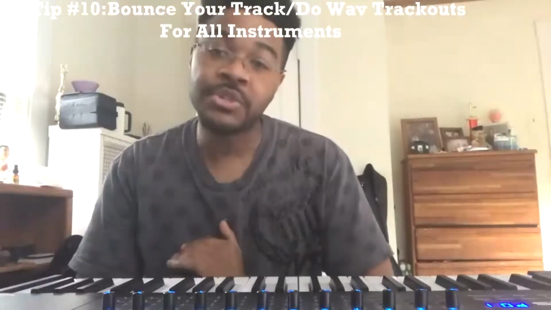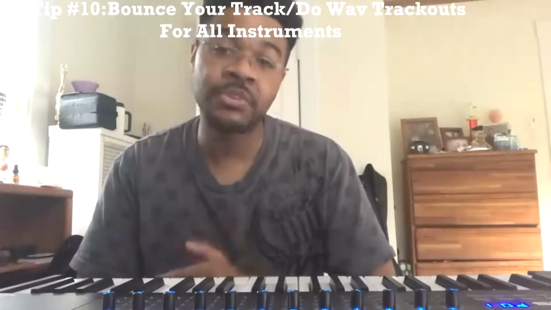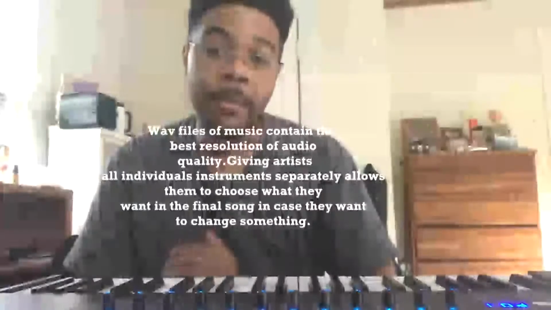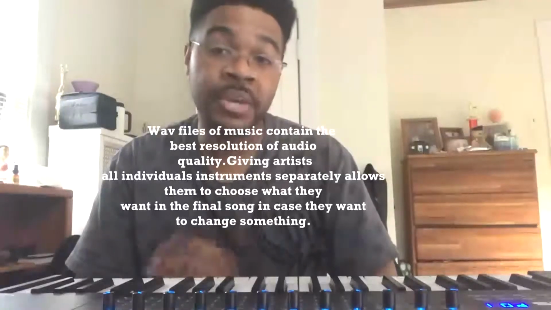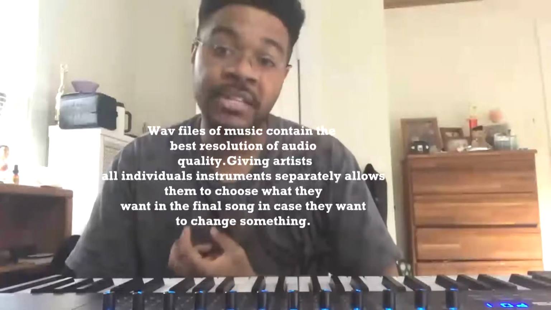At number 10, know how to bounce your track and do wave track outs for each individual instrument. The reason you want to bounce out all individual instruments is because that gives more artists room for creativity.